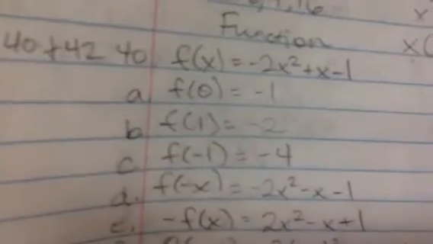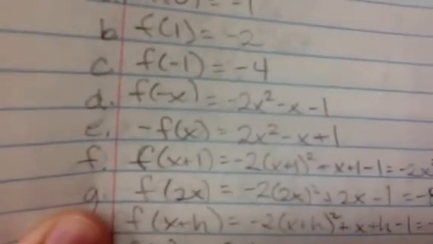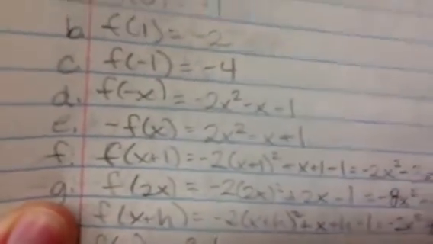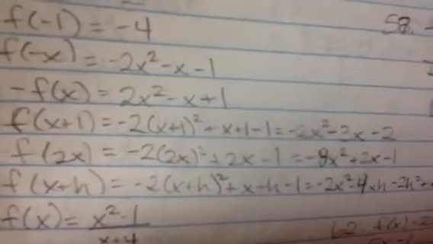For 40A, holy Toledo, you have -1, B, -2, C, -4, D, -2x squared minus x minus 1. Has to be the exact same as what I just said. E is 2x squared minus x plus 1. Exact same. F is -2x squared minus 3x minus 2. G is -8x squared plus 2x minus 1. H is -2x squared minus 4xh minus 2h squared plus x plus h minus 1.